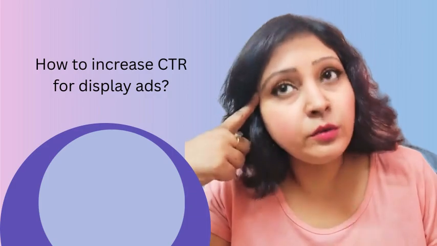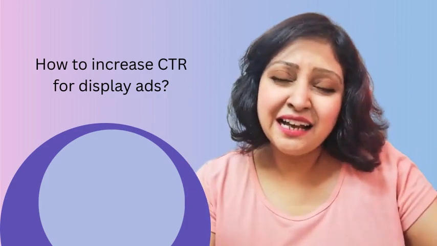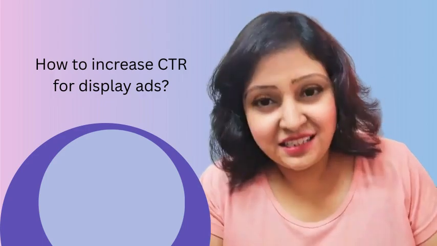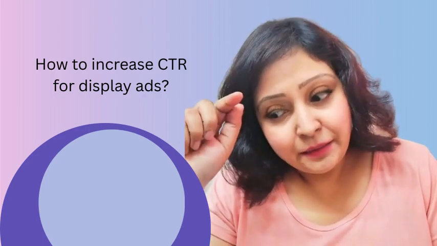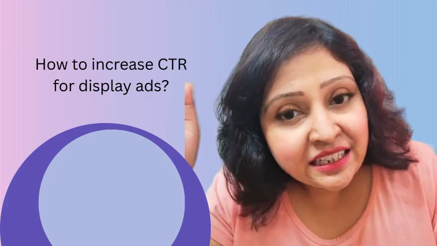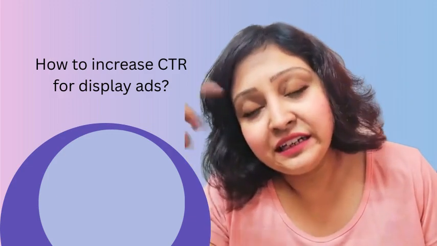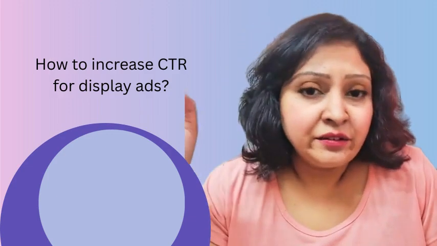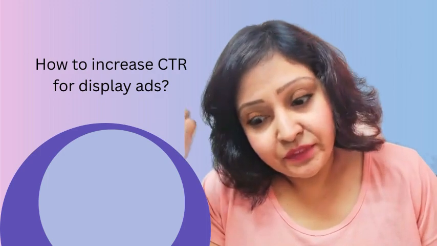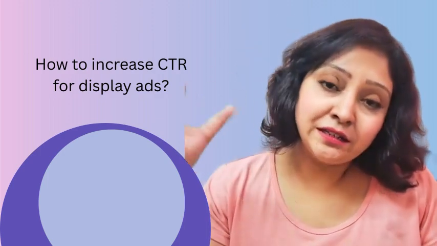So it is a lot about what you are thinking and how you will respond. It's not as easy as it looks. The moment you start thinking in that direction, you will realize a lot of the things that have been amiss in previous campaigns will come out more evidently, and then probably the click-through rate can increase.